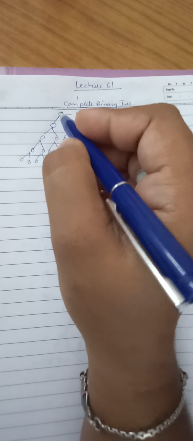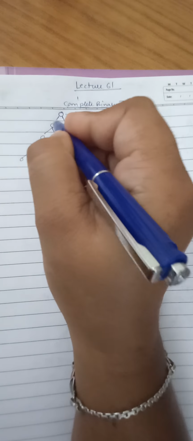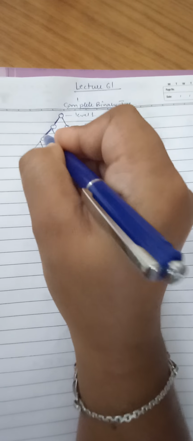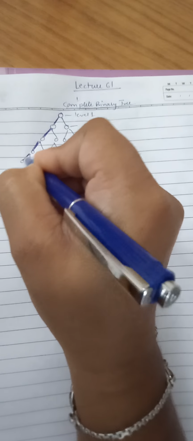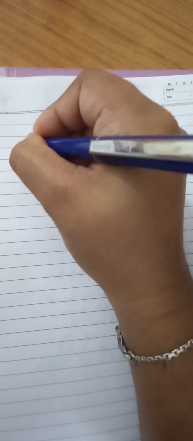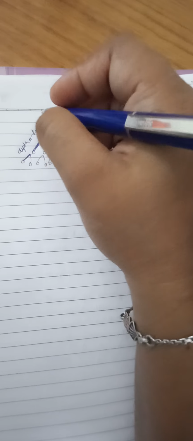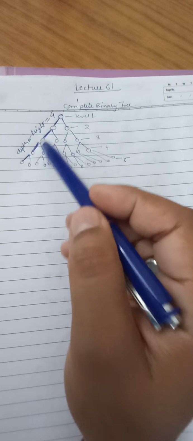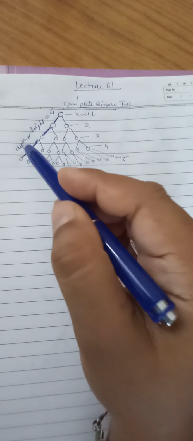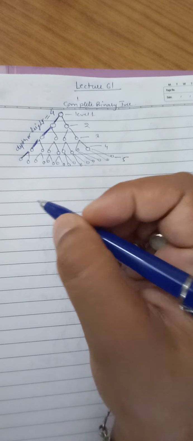So we can say the depth or height of a complete binary tree or binary tree is equal to 4. Level is 5, so depth or height is 4.